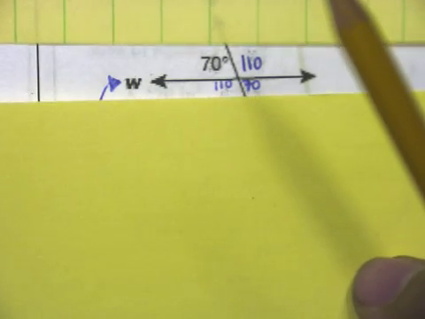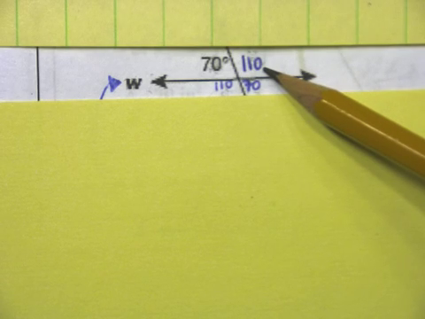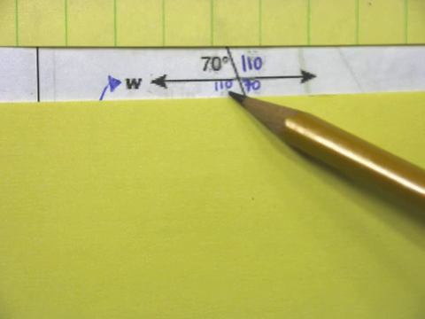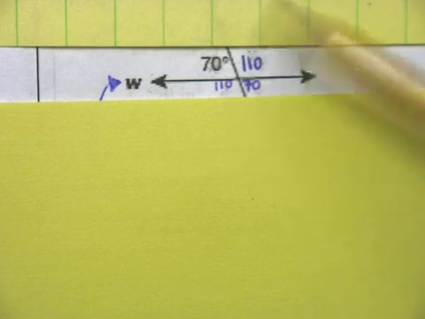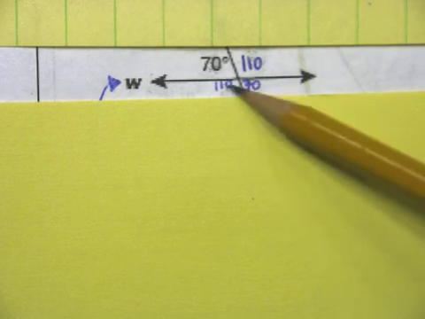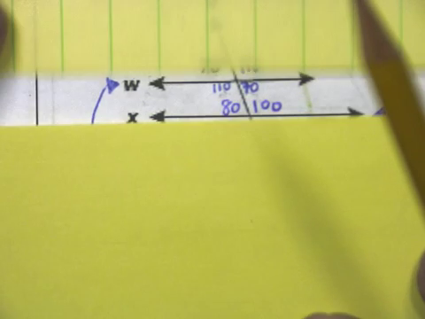So all I did was just complete linear pairs. If this is 70, I know that this is 110 degrees because these are a linear pair. And if this is 70, I also know that this is also 110 because these are a linear pair. And then figuring out that these are vertical angles is the next logical step. Or you could say that these are also linear pair. So I was able to fill in the rest of the angles here.